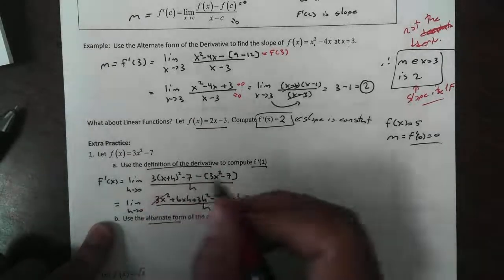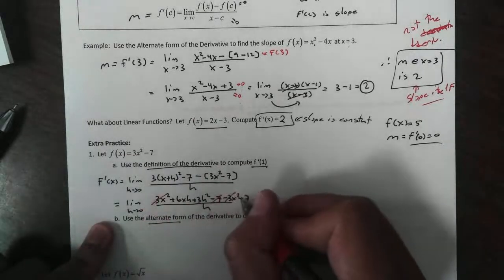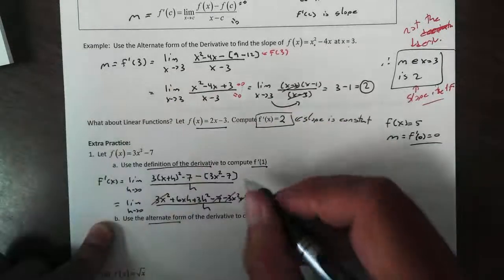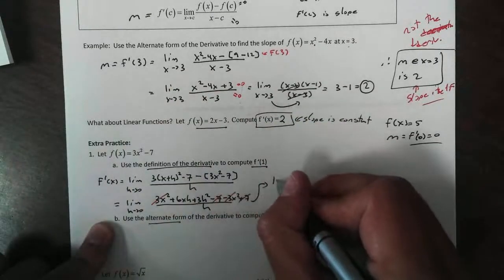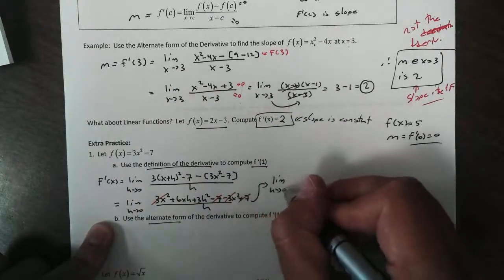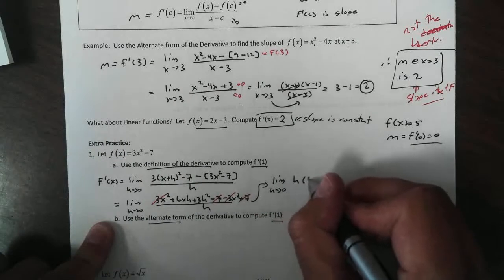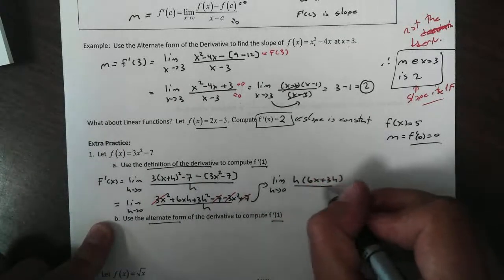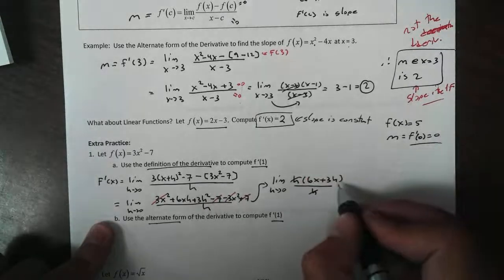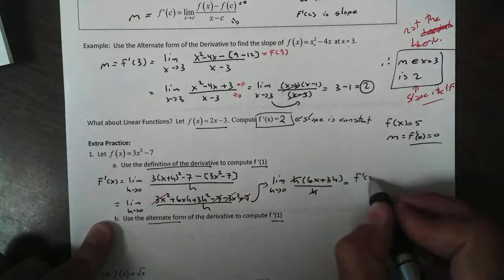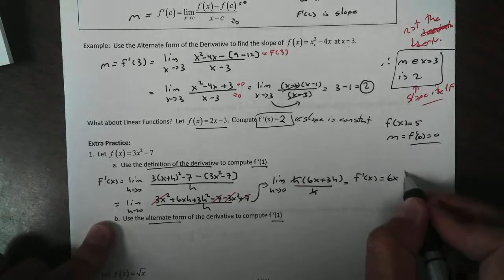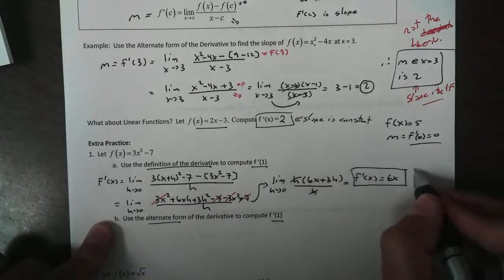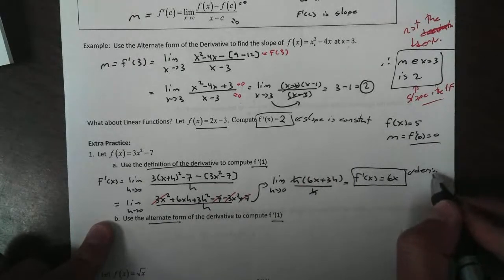And of course, everything that does not have an h cancels, and I can factor out my h here. So I get the limit as h goes to 0. Factor out the h, 6x plus 3h over h. Those cancel away, and we're left with a derivative equaling 6x. Now remember, this is the derivative.